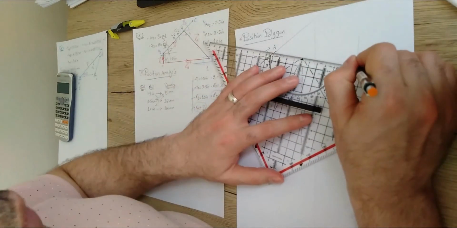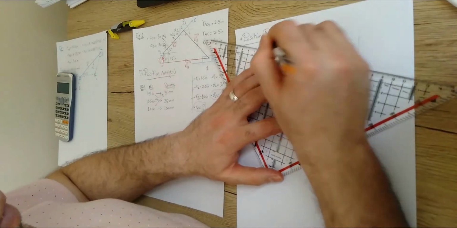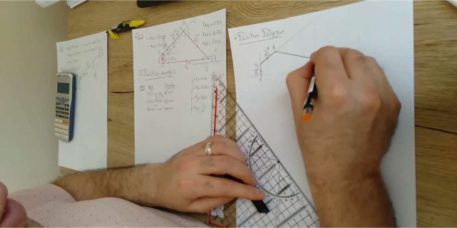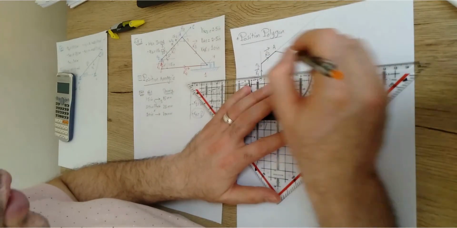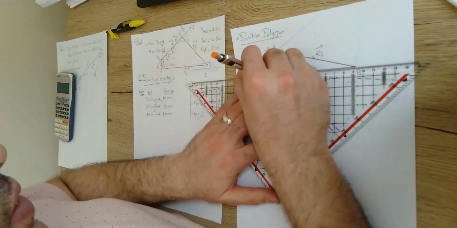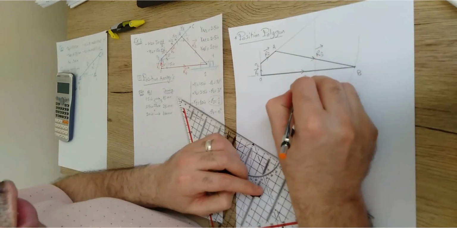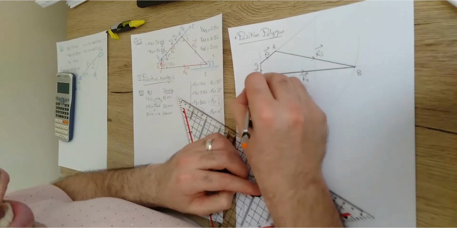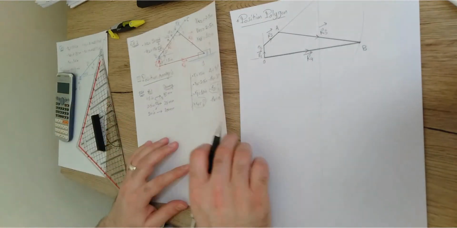Then if you connect point B to point A, this should give us the position vector R3, which we defined in this direction as R3, and this should be the R4 position vector as we agreed. Make sense? So we finished the position analysis, or to be accurate, we finished the position polygon, but we still need to find the unknowns here.